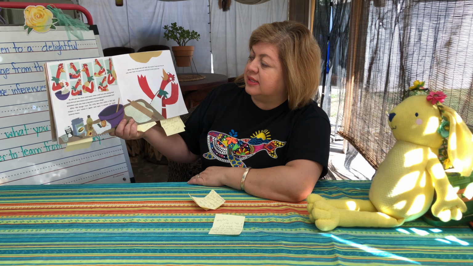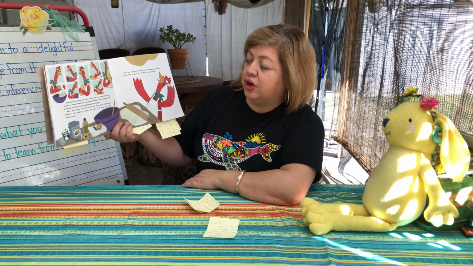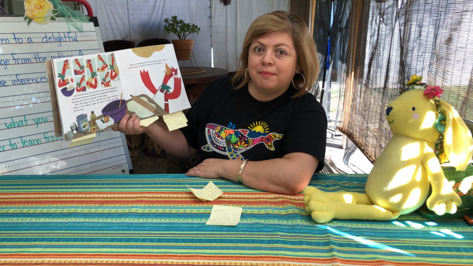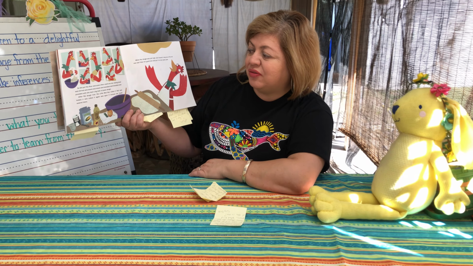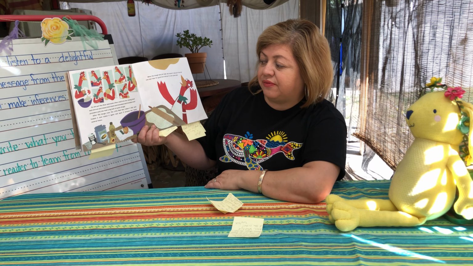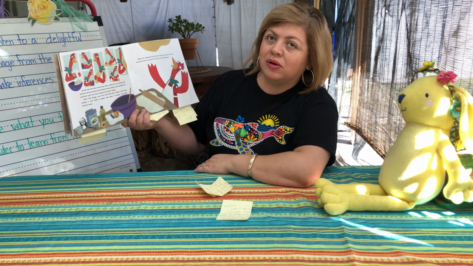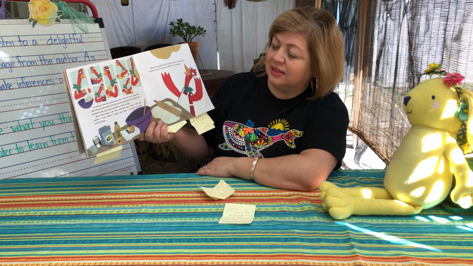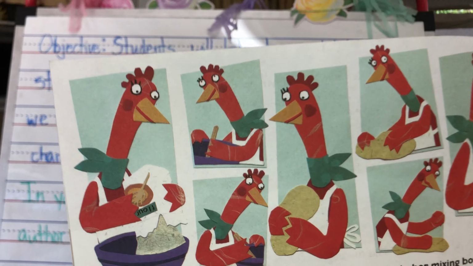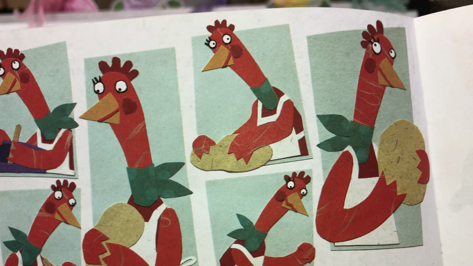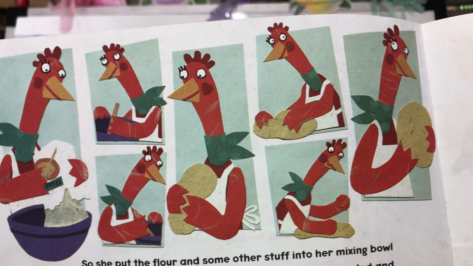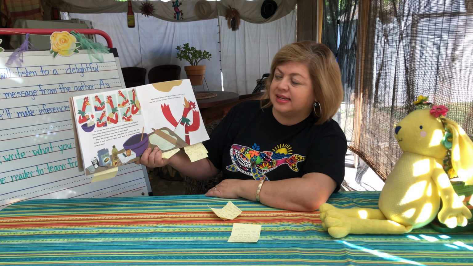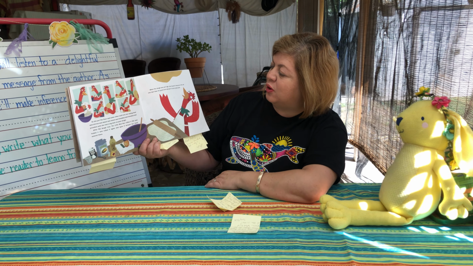So she put the flour and some other stuff into her mixie bowl and stirred and mixed and mixed and kneaded and pounded until she had a big ball of pizza dough. After the dough rose, the Little Red Hen rolled it flat and folded it and rolled it again and again and spun it around her head several times. Look at that. Wow. It takes a lot of work to make pizza dough, but she's doing it. When the dough was just right, she tossed it way up in the air one last time for good luck and put it in her pizza pan.